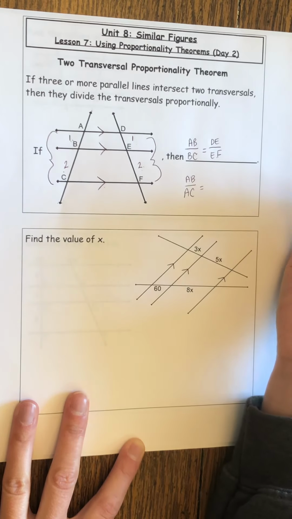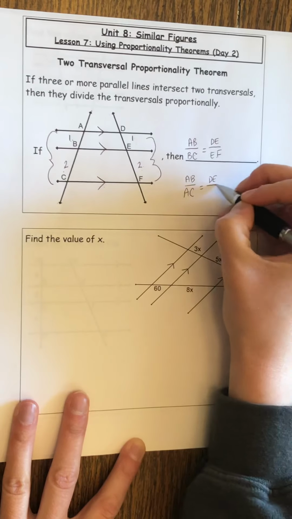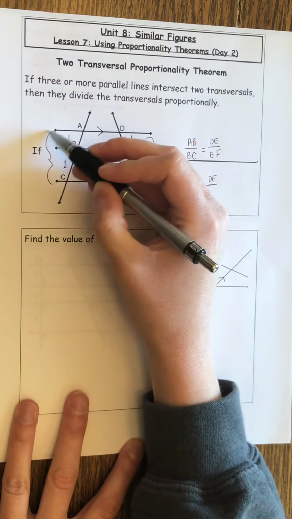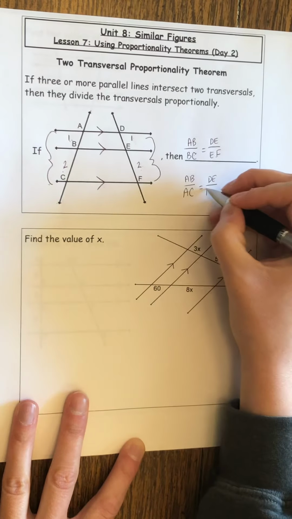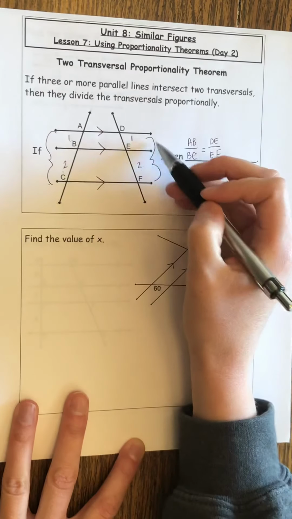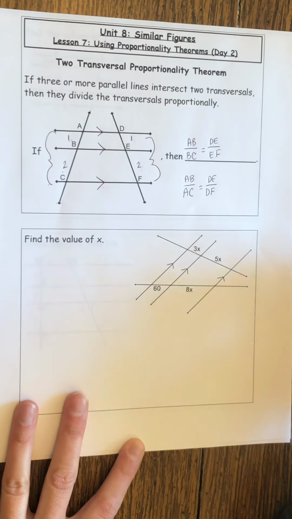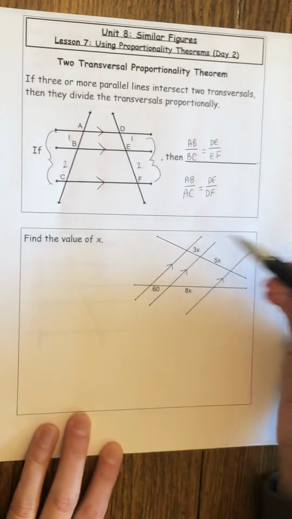And that ratio would be equal to this first small part on the second transversal, DE, and AC, this entire section, corresponds to DF, this entire section. So again, that might be helpful in a couple problems that we see in the homework or we see in the video for today.